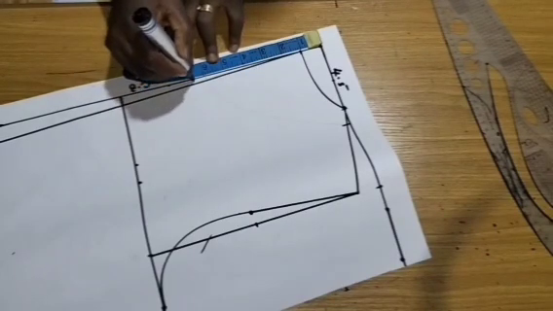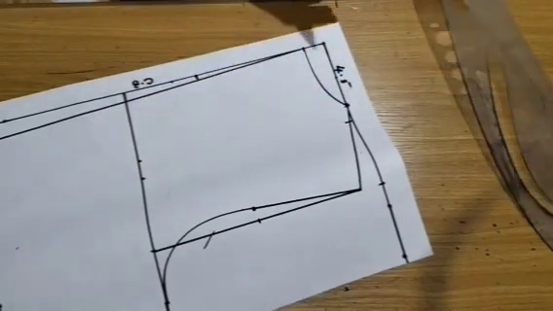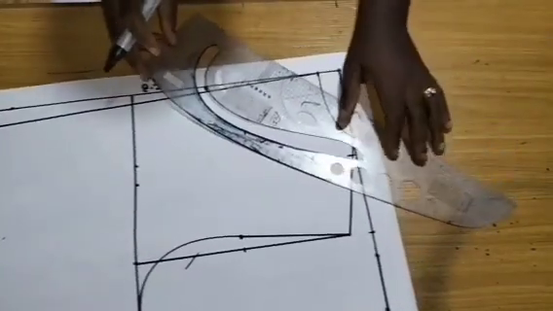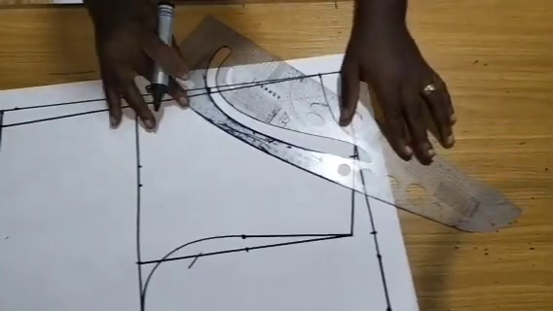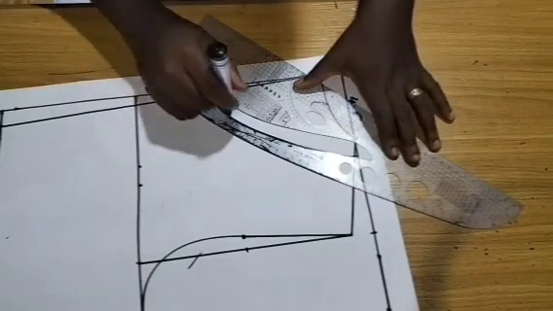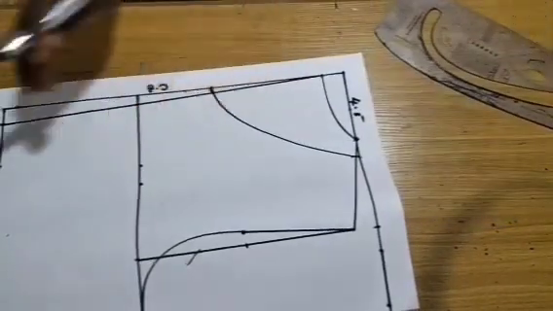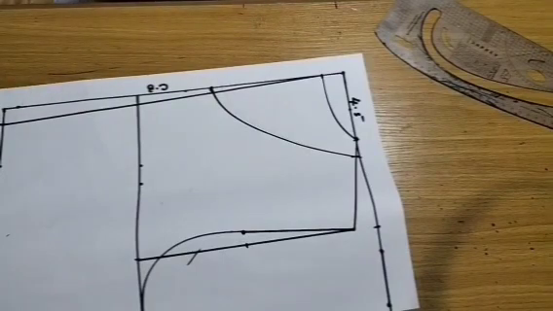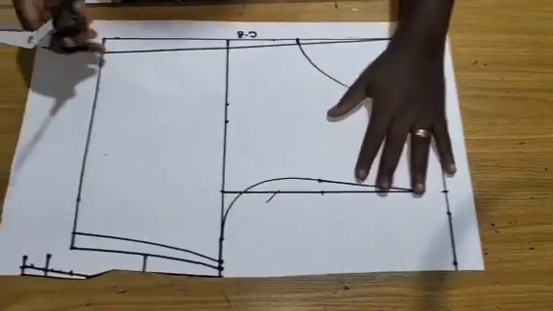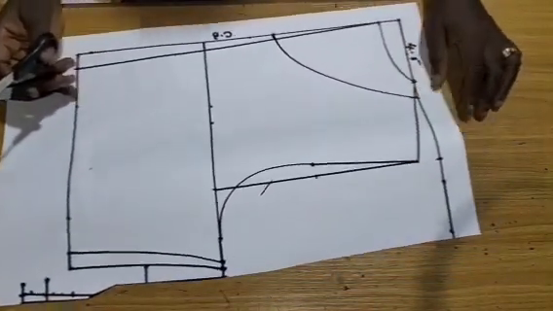So let me work with 6.5. Okay, you can work with 7 inches too. So you place it at that 4x5. So I'm placing it that way, and from here, that becomes the back for me. So I don't want it too deep, so I'll just simply work with 4x5.